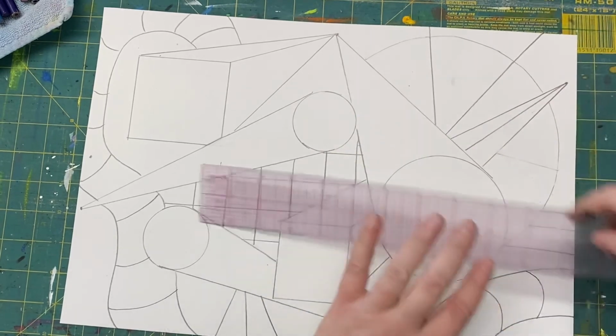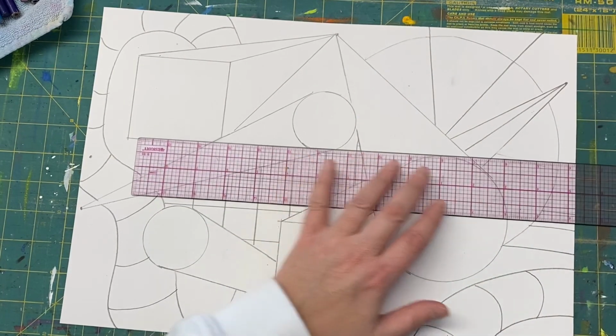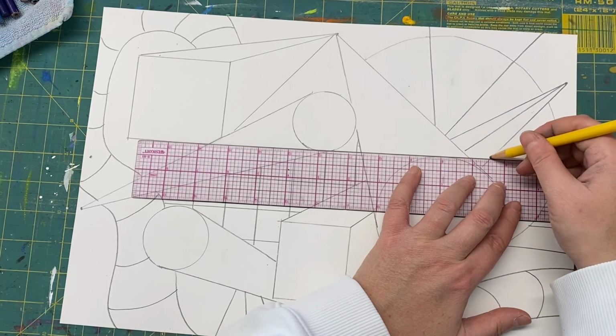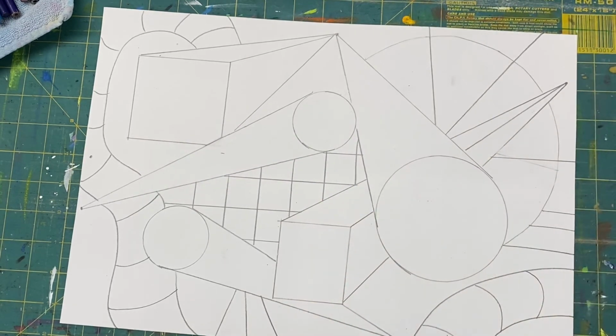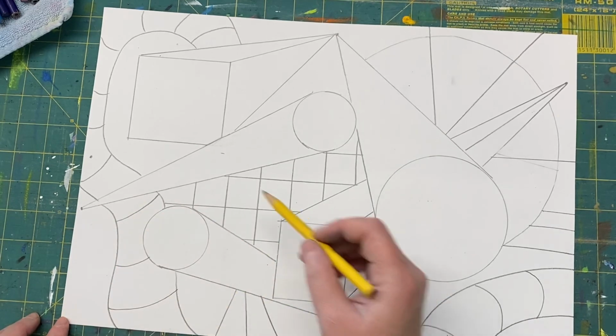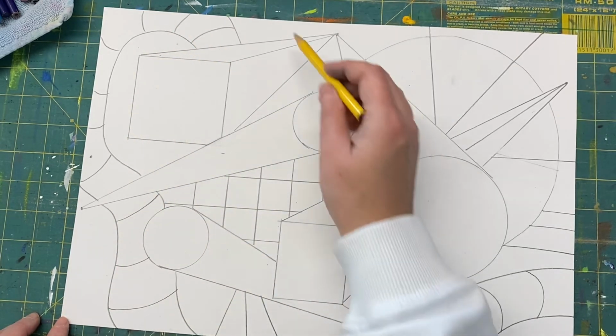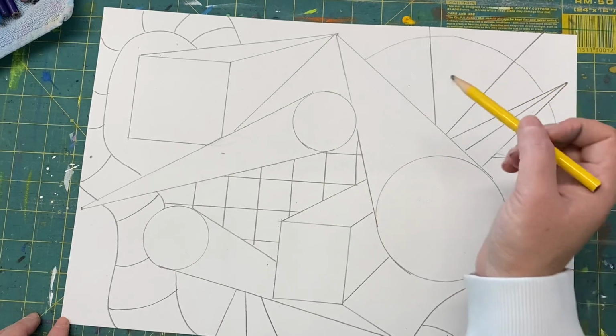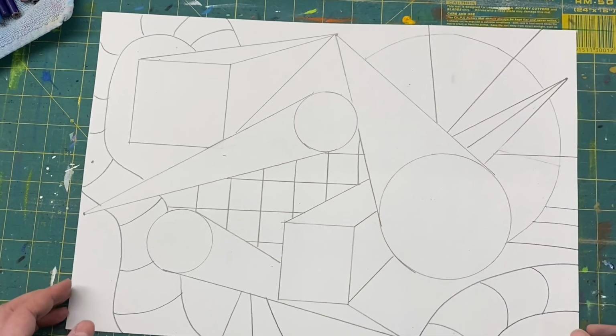I'm gonna make it a little bit more this way, I think. There we go. I like that better. And then over here, this is fine. This is a good space to color later, and these here look pretty good. So the next thing I'm going to do is outline this with either black Sharpie or black Pitt pen. I'll decide what that is in a minute.